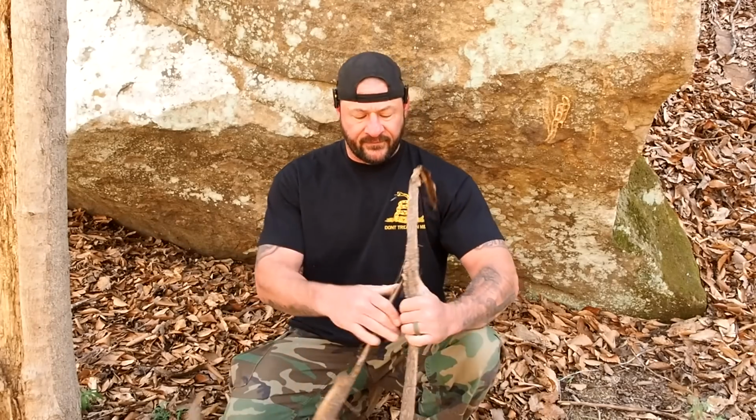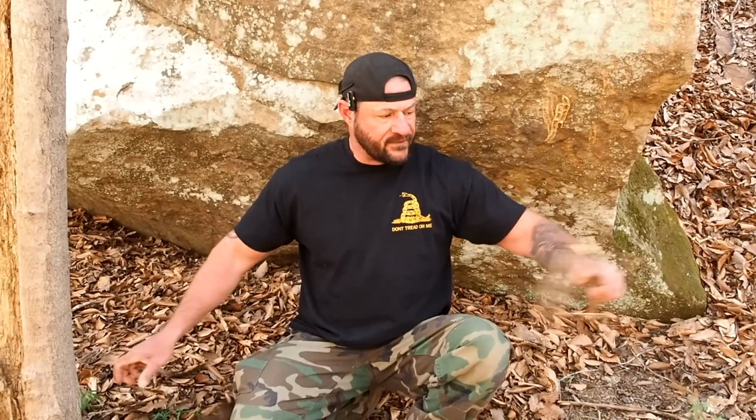Both start out the same way. I'm going to take a piece. Let's say, for example, this piece right here, it's extremely hard, it's brittle. I want to simply work it around my hand and break it up to where I can actually move it around and manipulate it.